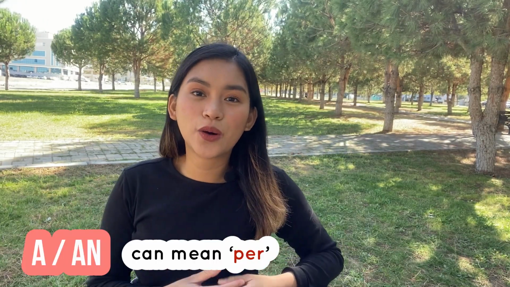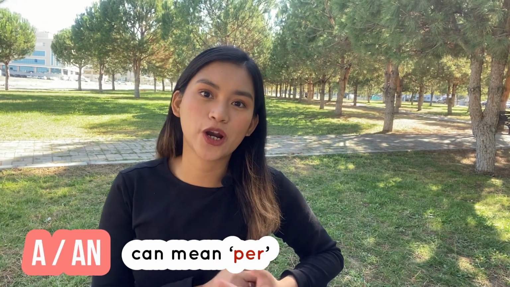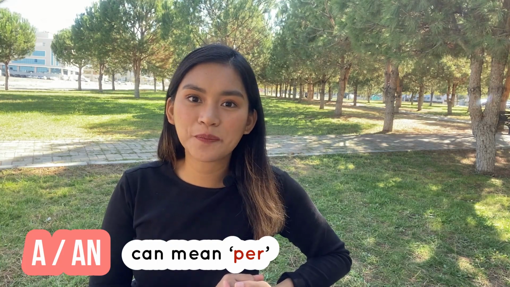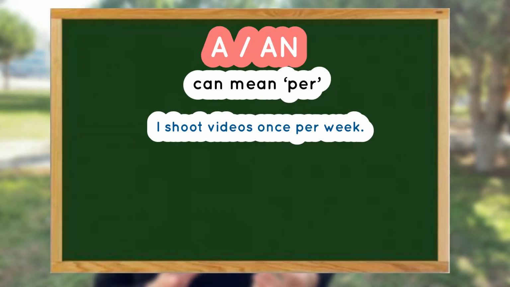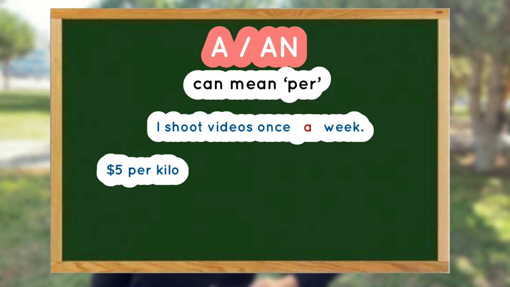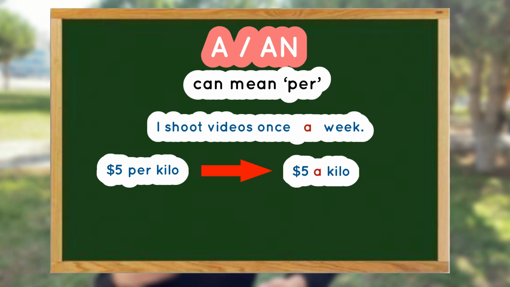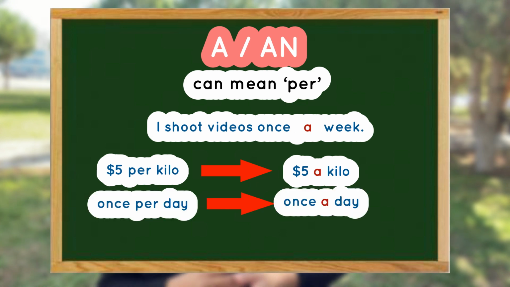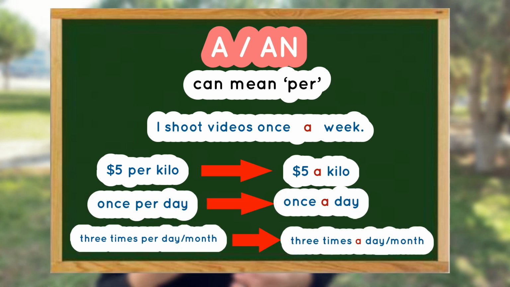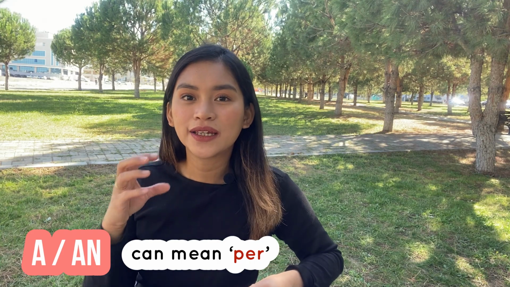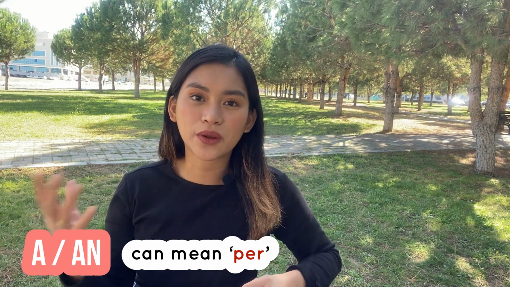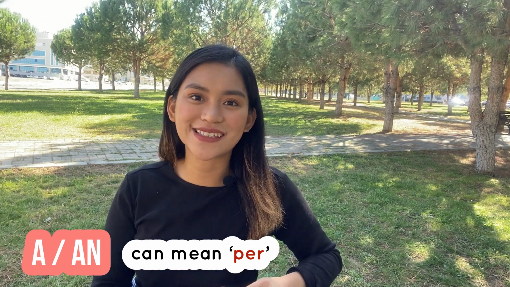A and an can also be used to mean per. Like, let's say, I shoot videos once per week. So instead of using per, you can use a. I shoot videos once a week. Or let's say $5 per kilo. So instead of using per kilo, you can say a kilo. $5 a kilo. Once a day. 3 times a day. 3 times a month. So a and an can be used to replace the word per in a sentence.